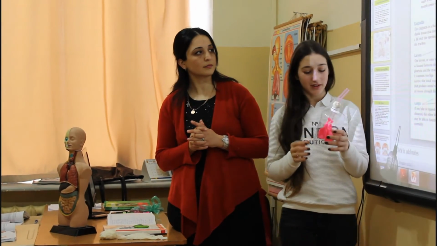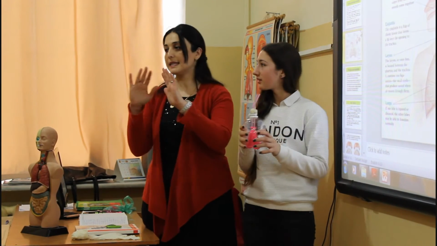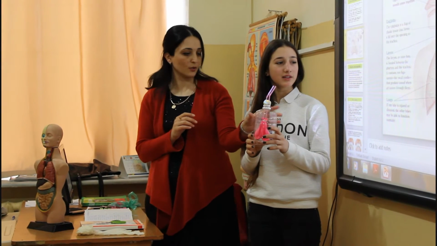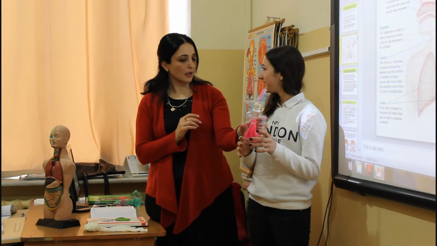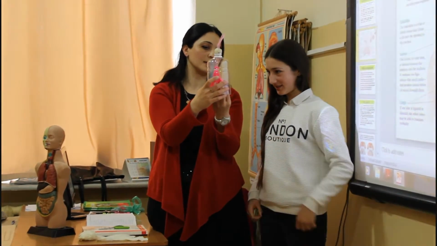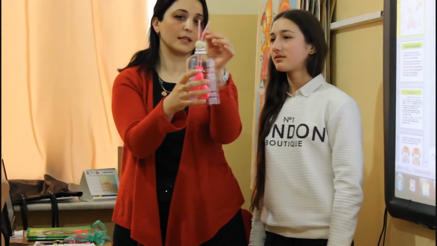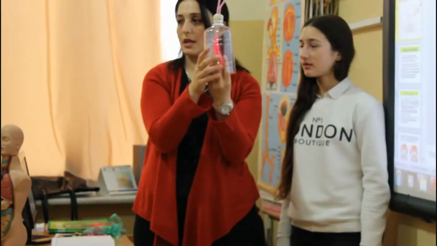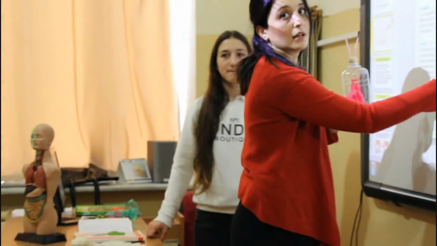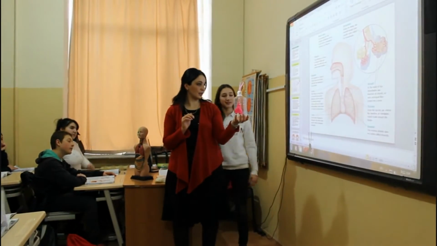Next is the lungs. What is the plastic bottle representing at this point? Look, inside are the lungs, as you said, right? Each part is representing what? The area, which is what? Pleural cavity.